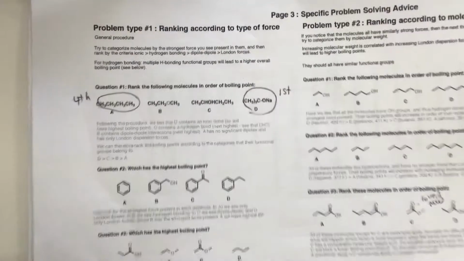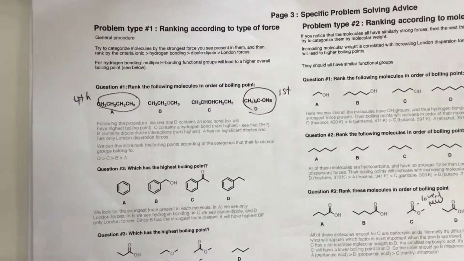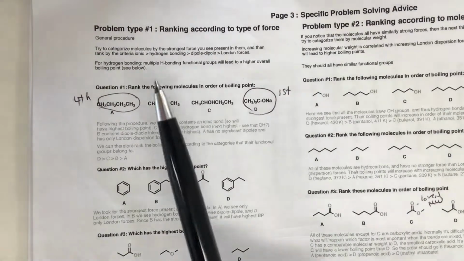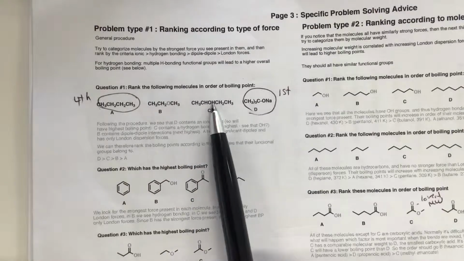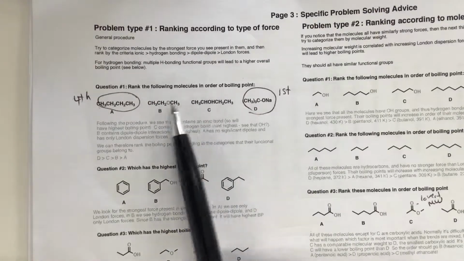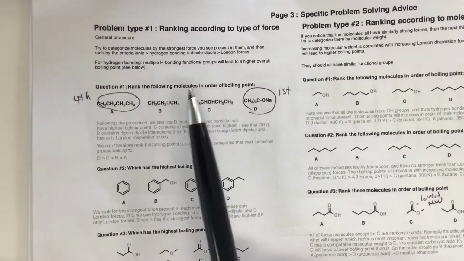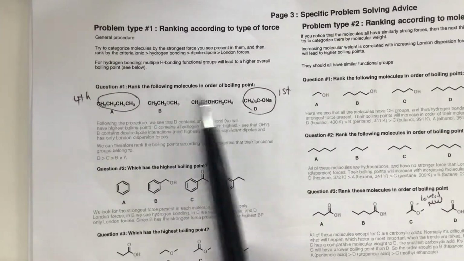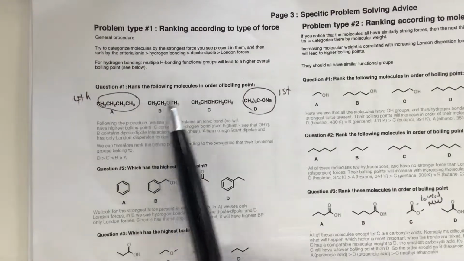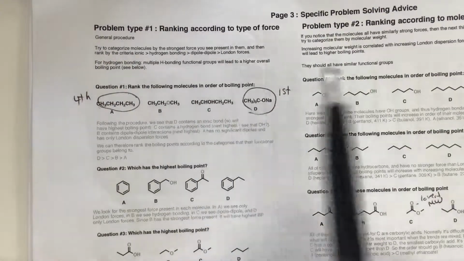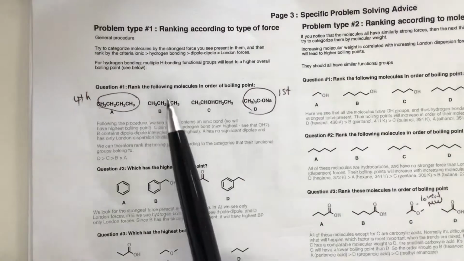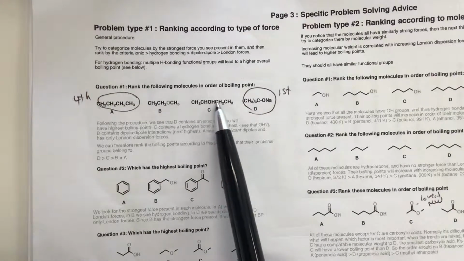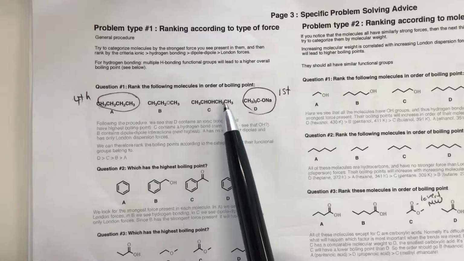So the question is, what could we say about the second and third highest ones? Well, this one has an oxygen in it, this one has an oxygen in it. These are going to have relatively the same kinds of intermolecular forces that operate, so we can't distinguish them in terms of those forces. But what we would do here is look at length, how long they are. So this one has 1, 2, 3 carbons. This one has 1, 2, 3, 4 carbons.